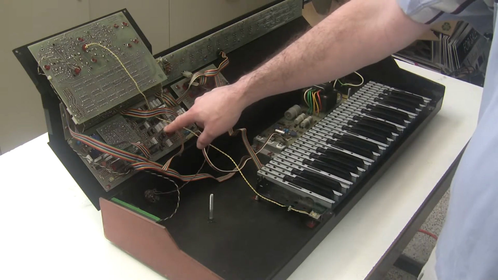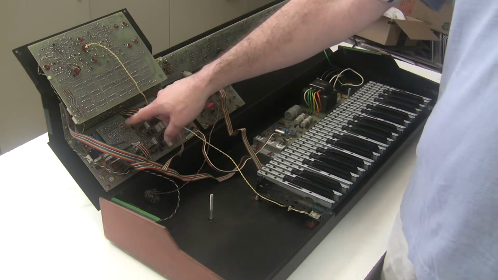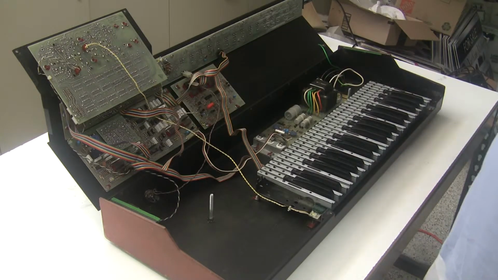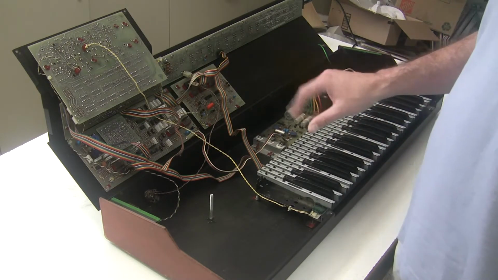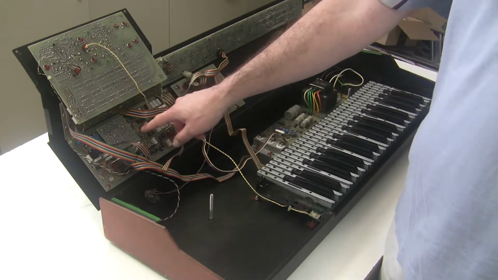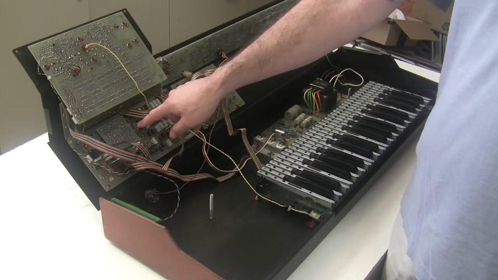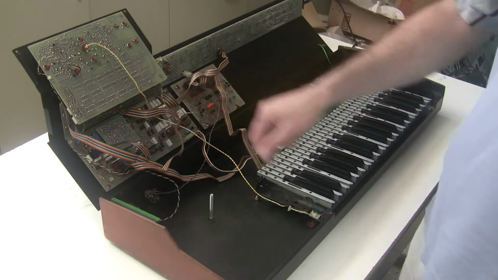Board C contains the filters. Most ARPs used a submodule for the voltage controlled filter, although there's some other filters on here like high pass, low pass, fixed filters, not voltage controlled. The ARP Pro DGX here is using an ARP 4075 submodule as the voltage-controlled filter.